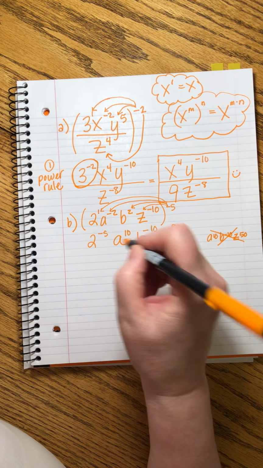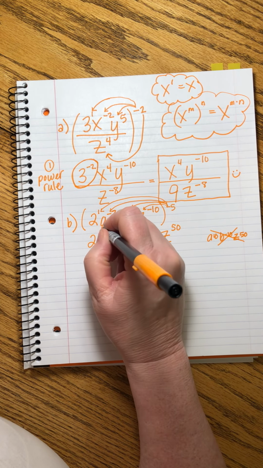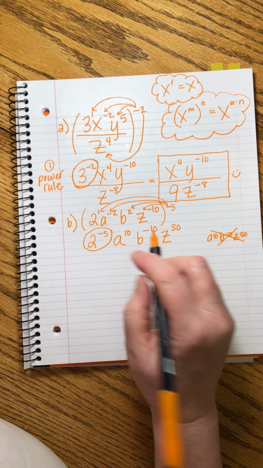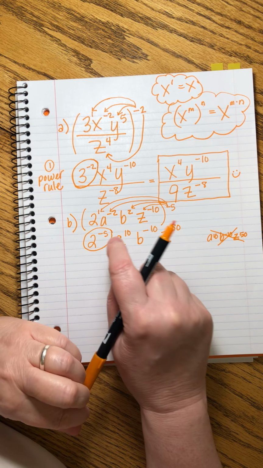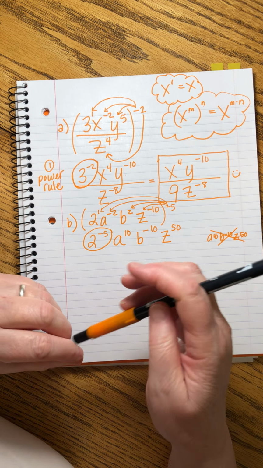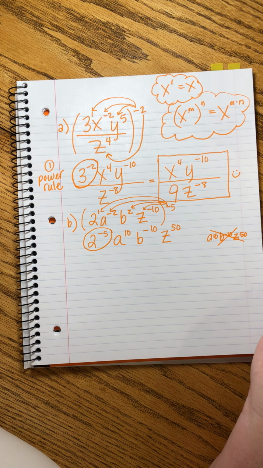Okay, just like last time, we're going to leave those negative exponents, but we're going to simplify this. What is 2 to the minus 5th? Well, if you've ever played that game on your phone, 2048, or your mom's phone, or wherever you play games, it's called 2048, and it's about powers of 2.